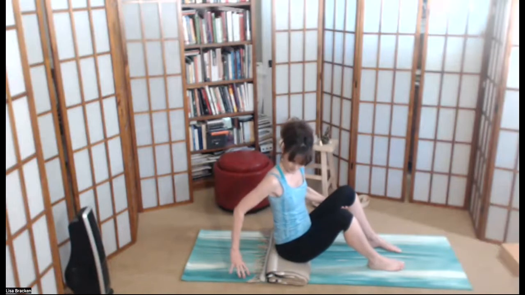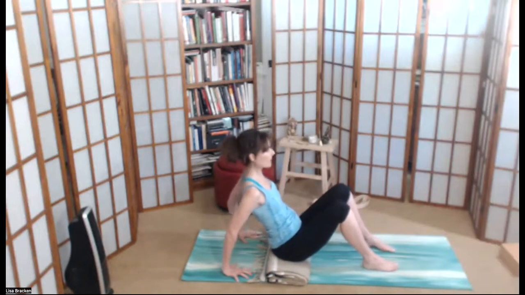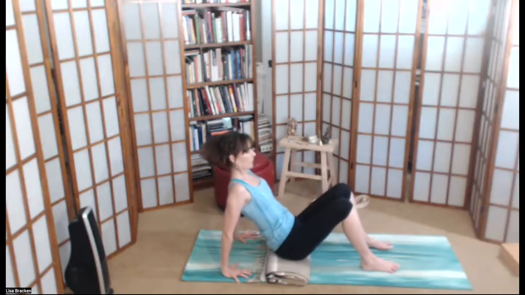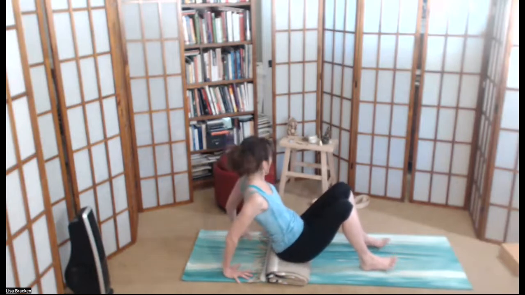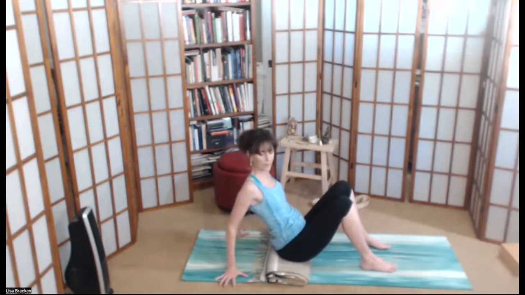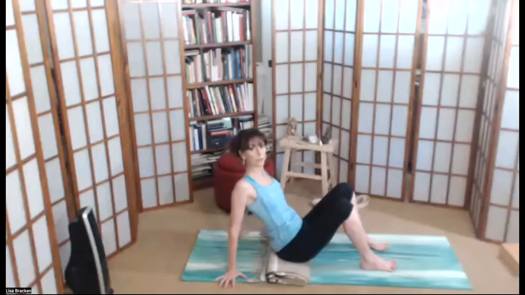so maybe about 6 inches apart. Bring your hands behind you. Now, classically, this is taught with your fingers pointing towards your bum, but you do you. If that's a screamer on your wrists, I'm going to take my fingers out to the sides.